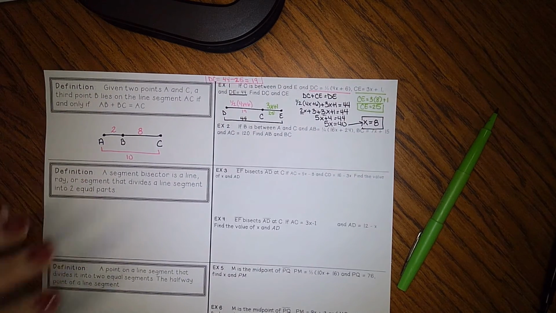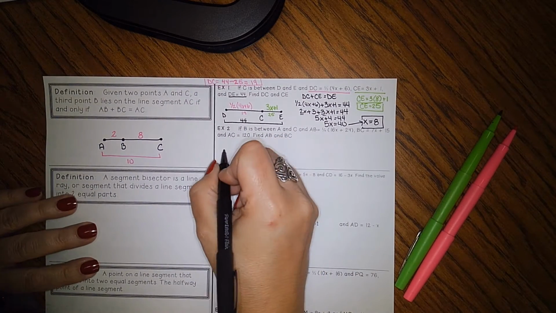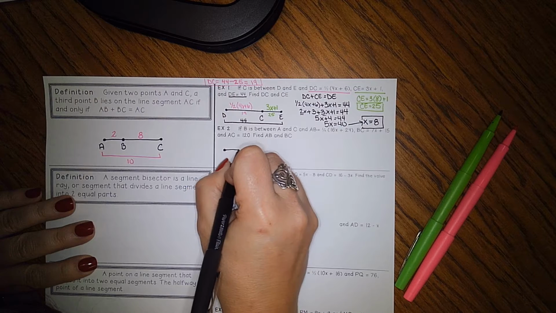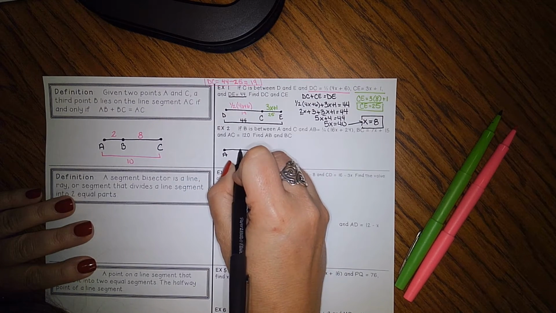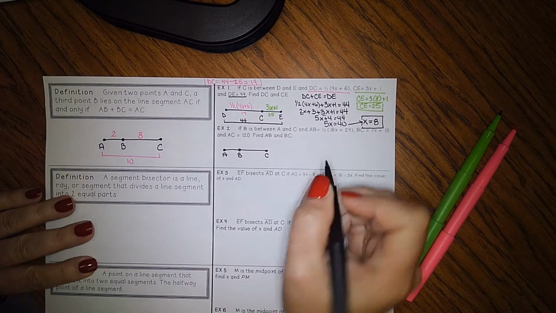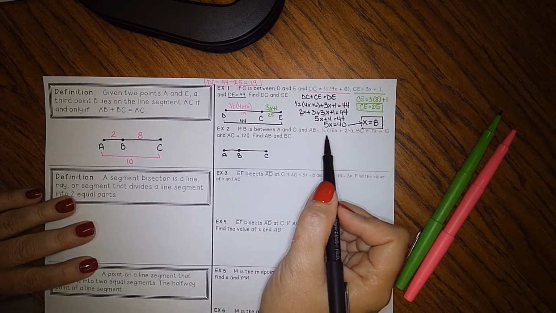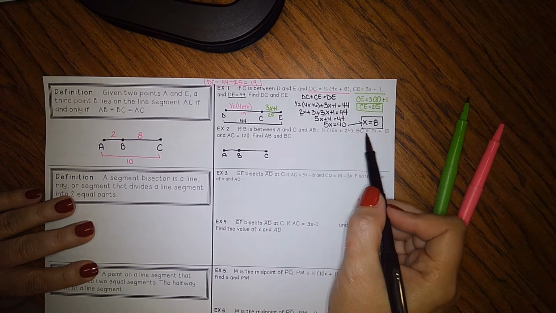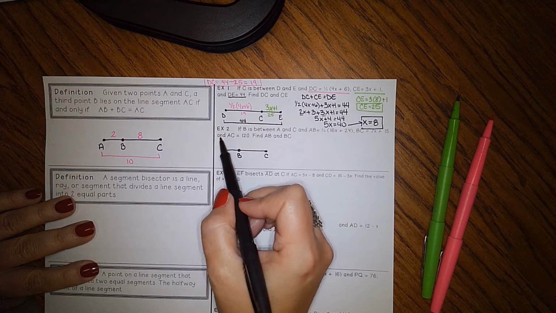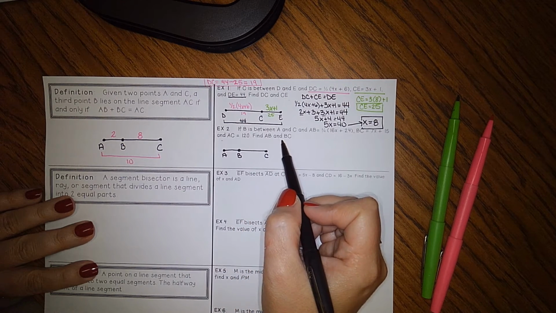All right, next one says that if B is between A and C, so again, I want to draw a picture because having that helps visualize it. So A, C, and B is between, doesn't matter where I put B, as long as it's between A and C. AB, it gives me as 1/4 (16x + 24), BC is 7x + 15, and AC is 120. So I want to find AB and BC.